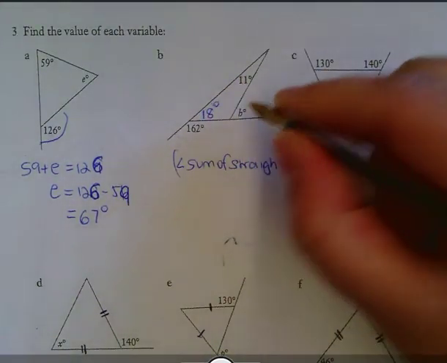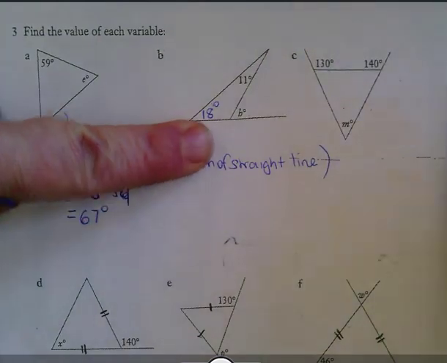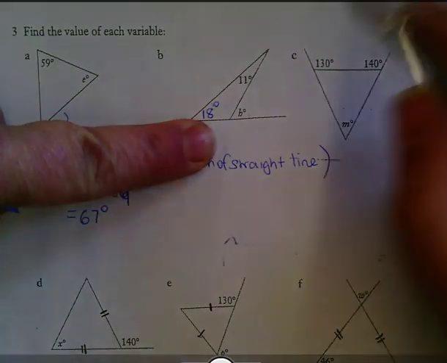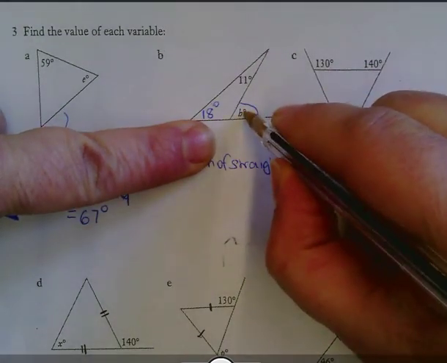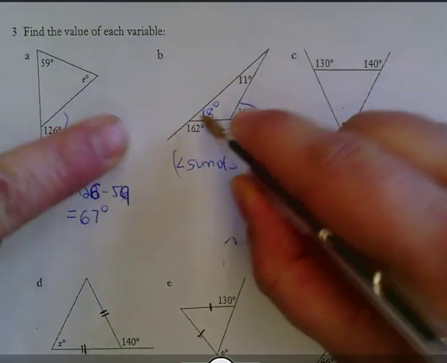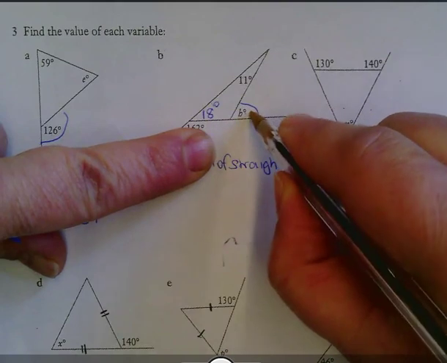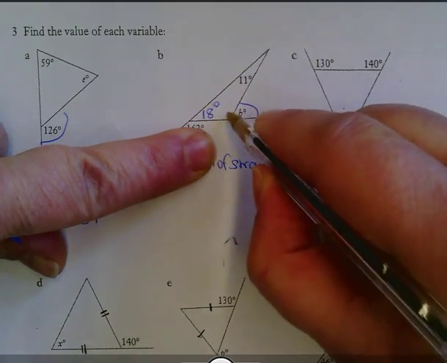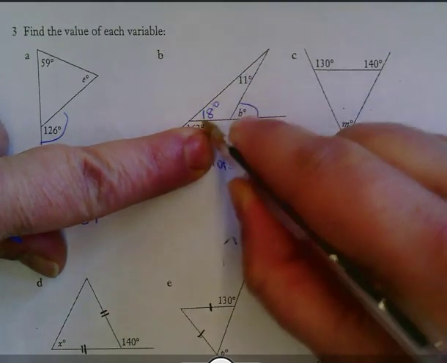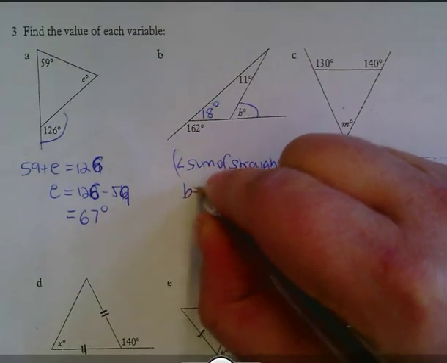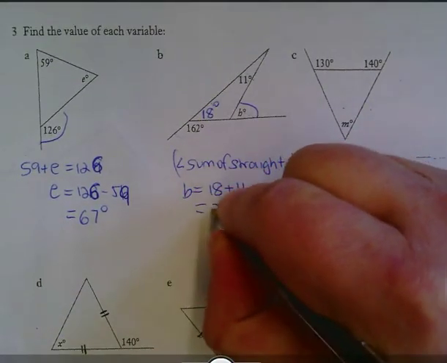And now I can use, so if I cover up this 162, see, you can cover up bits of your diagram. B is the exterior. So you can do more than one exterior angle if you want. If I draw my exterior angle out this way, it doesn't equal the one next to it, but it equals the sum of the other two. So B equals 18 plus 11, which is 29.